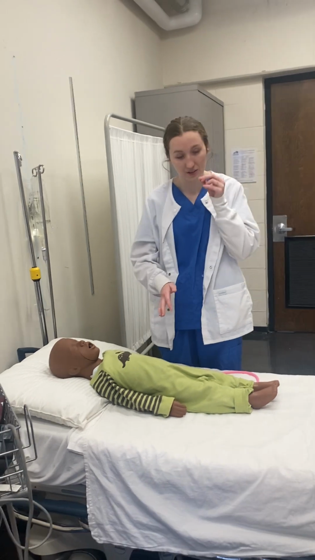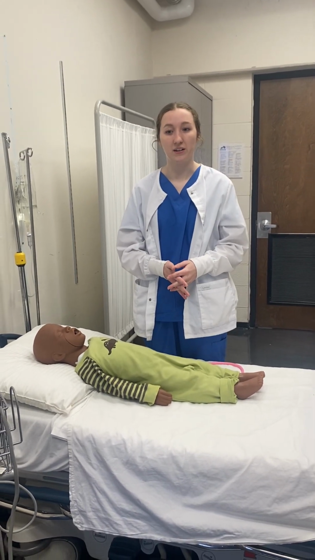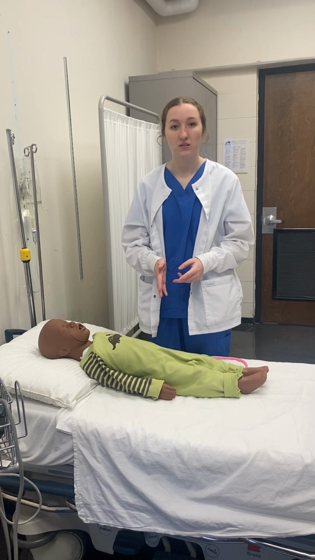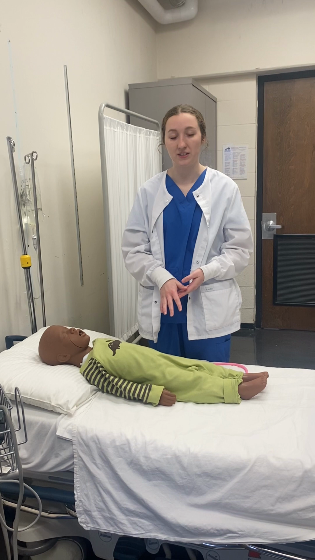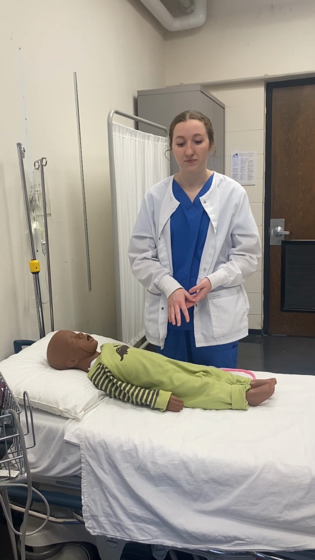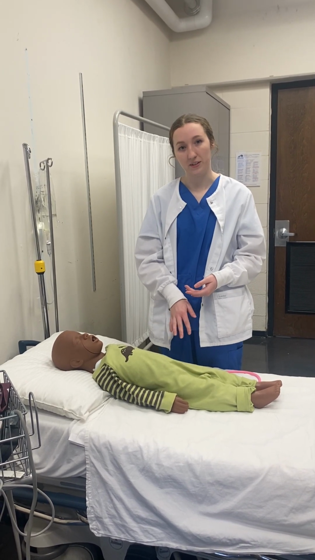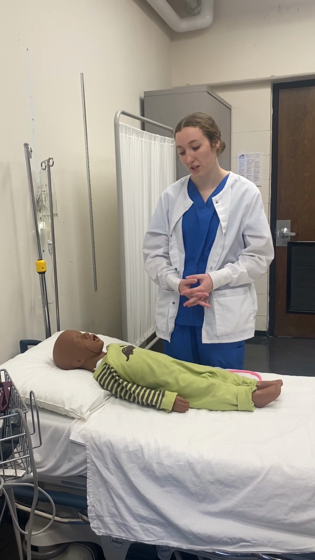And then I would look at their genitalia, and I'm looking for any odor, discharge, any bruising, rashes, or lesions. And if it was male, I would also look at the foreskin and make sure everything's normal.